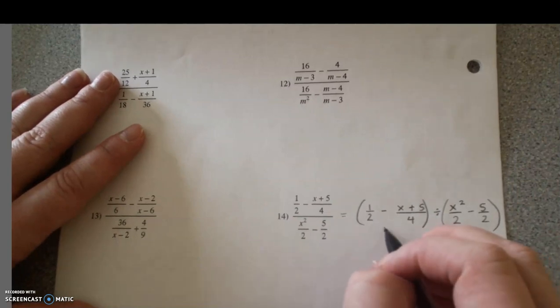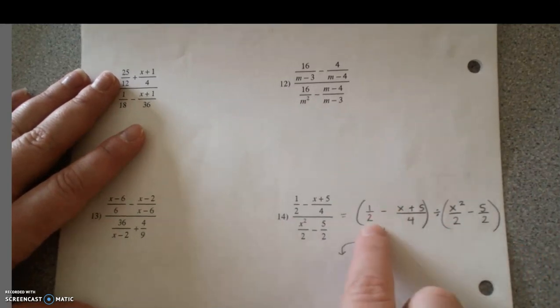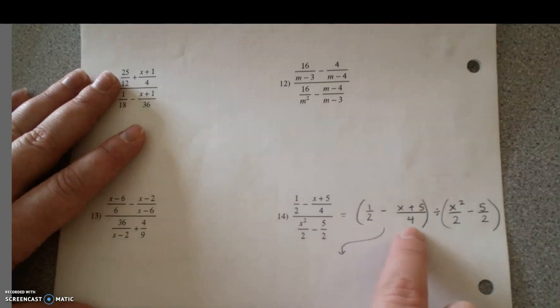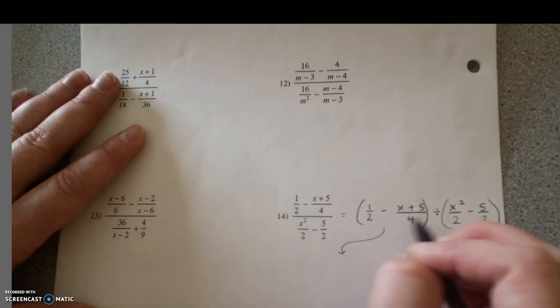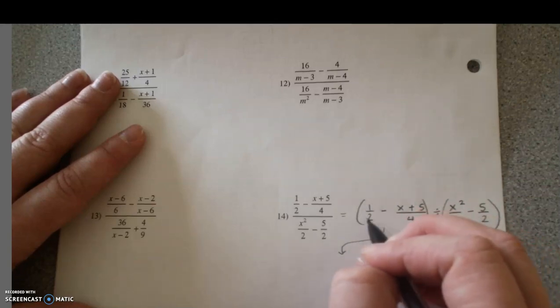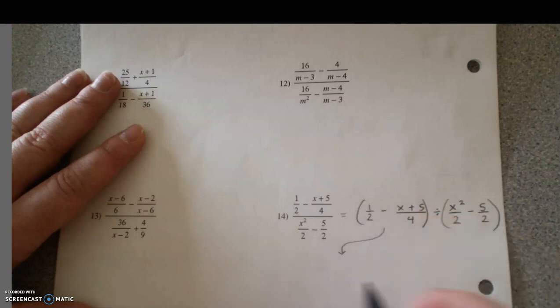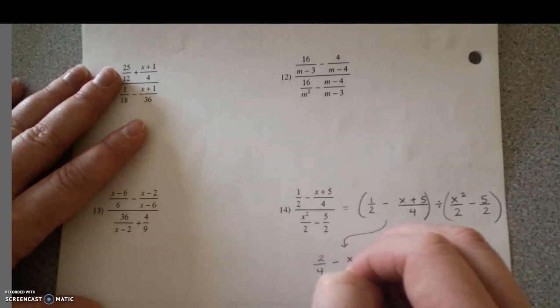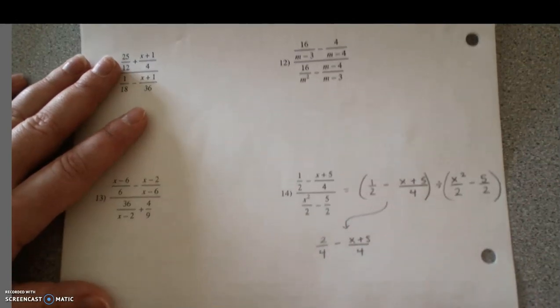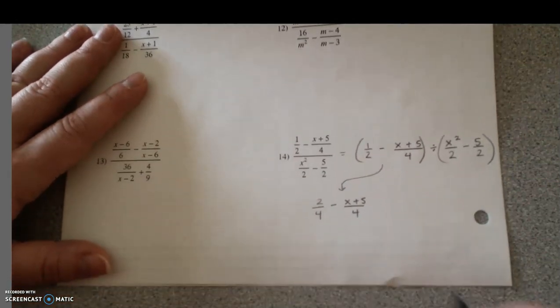So on the left side, I know this has a denominator of 2 and this has a denominator of 4. So my ideal denominator would be 4. So this side's good how it is, but this side needs to be multiplied by 2 in order for me to get that 4. So that's what it would become, and now I'm going to combine.